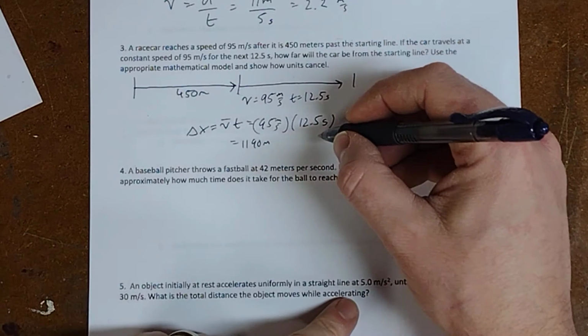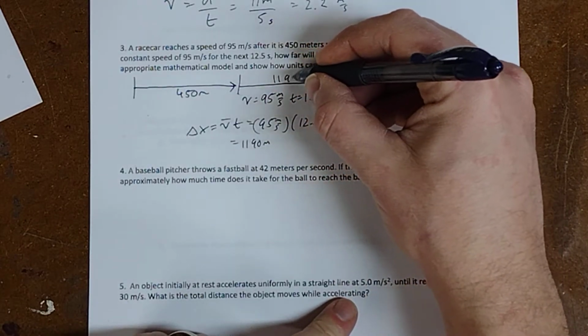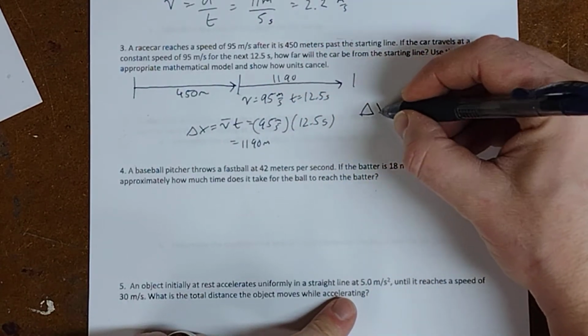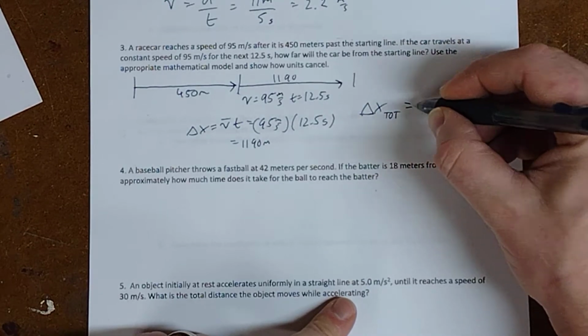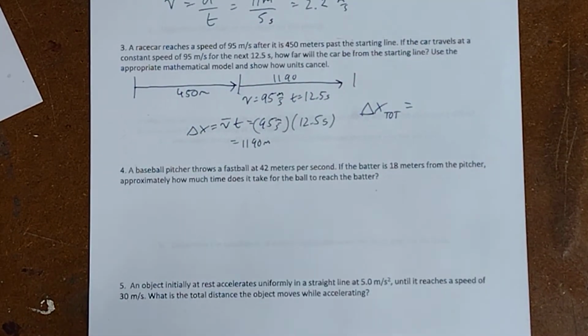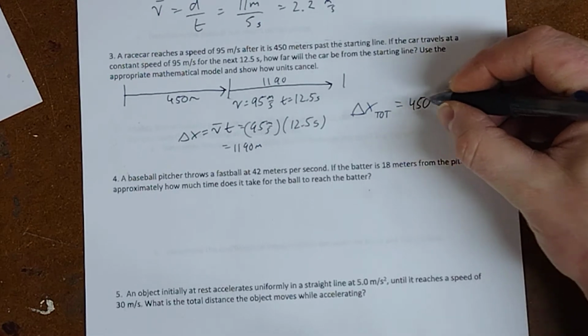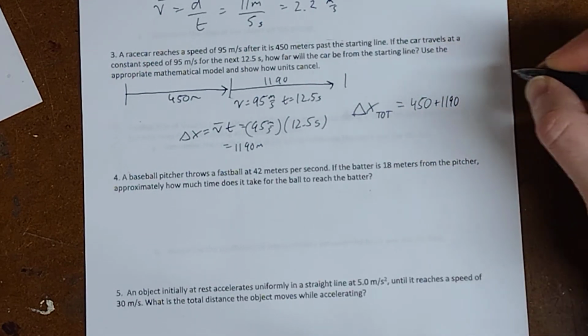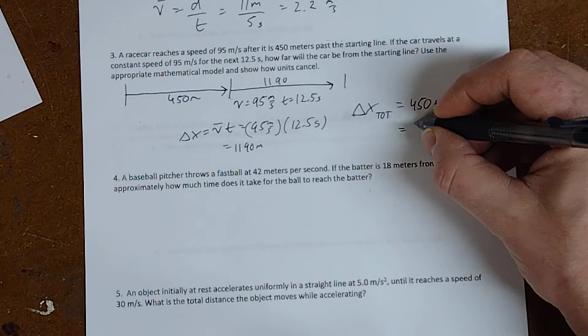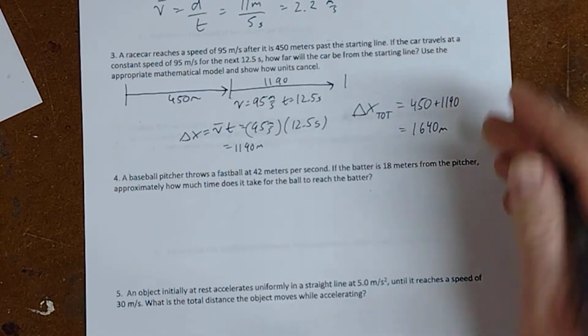The total delta x total from the starting point now is 450 plus 1190, which is about 1640 meters.